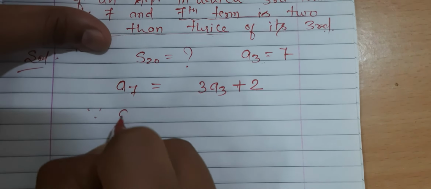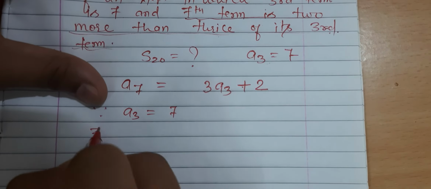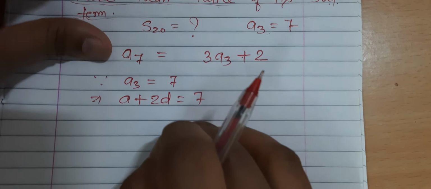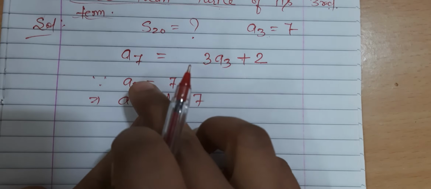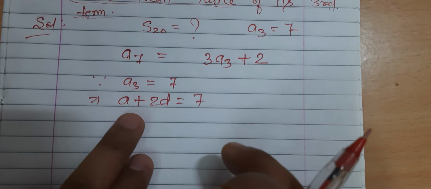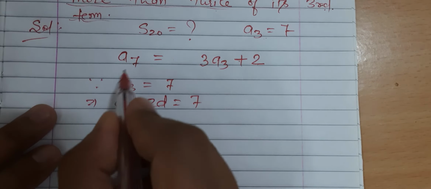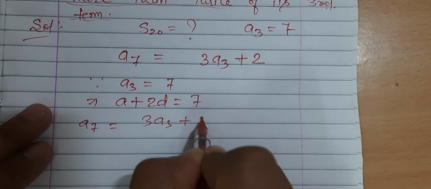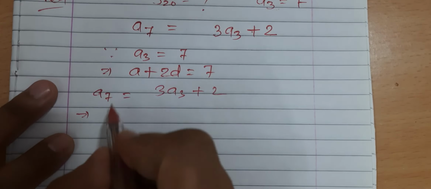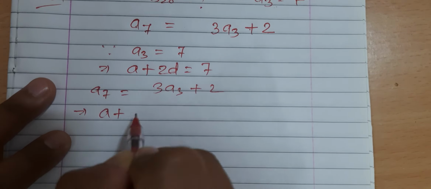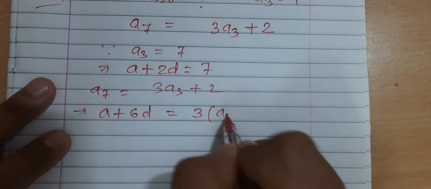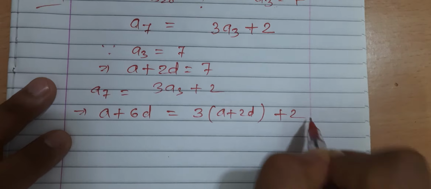We are given A3, which is 7. A3 means A plus 2D, by using the general term formula, A plus (n minus 1)D. Here n is 3, so 3 minus 1 is 2. So A3 is A plus 2D. And this A7, we'll put the value using the general term formula. A7 means A plus 6D, which is equal to 3 times A3, plus 2. A3 means A plus 2D.